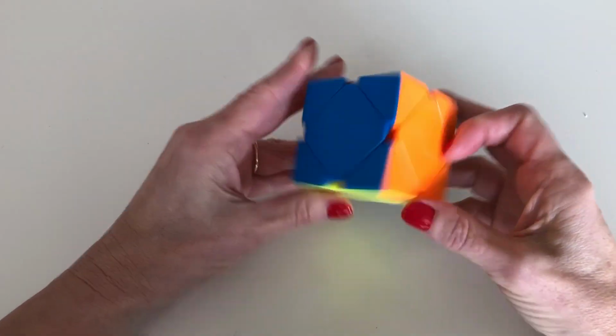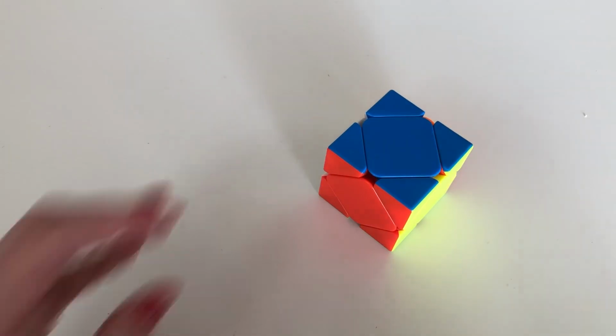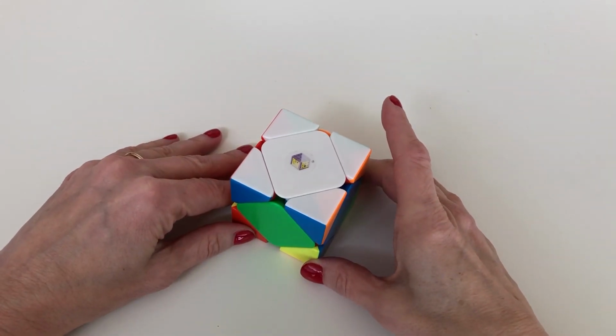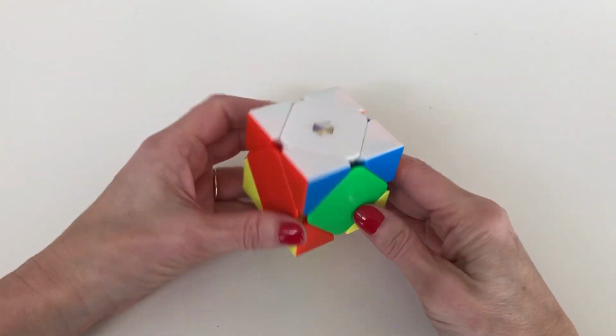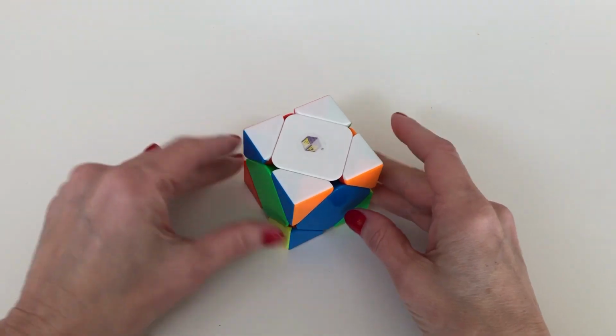The Skewb is a fun little cube, and it only takes 2 algorithms to solve it. So let's get started. The first step of solving the Skewb is to solve one layer. In this example, I'm going to solve the white layer, and this is what it's going to look like when you finish the first layer.